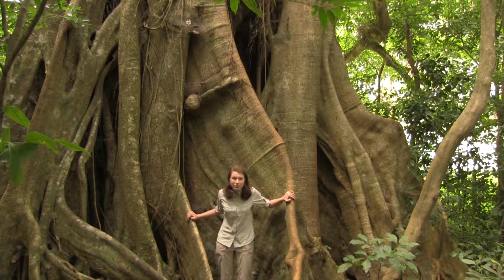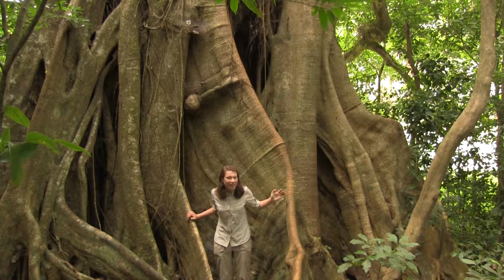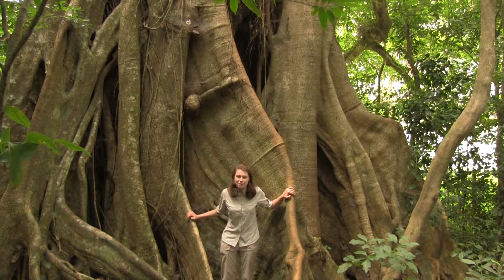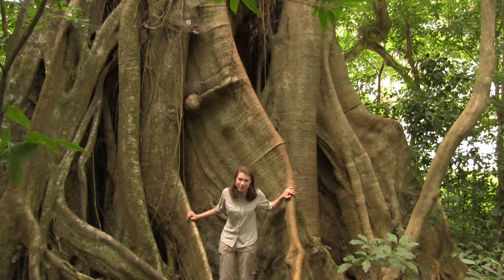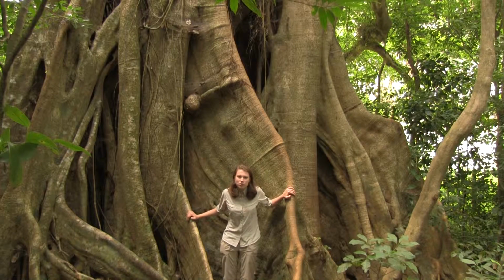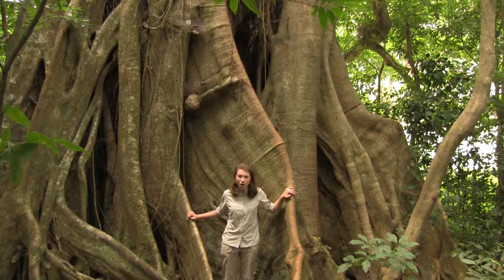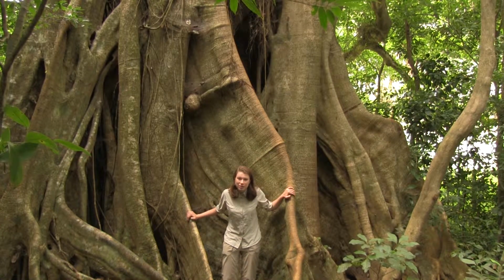Consequently, the prop roots of many tree species, like this fig, have evolved to be particularly elaborate and strong. In these cases, biologists refer to them as buttresses, borrowing an architectural term that refers to the side braces deliberately built onto a tall wall, like in a medieval church.